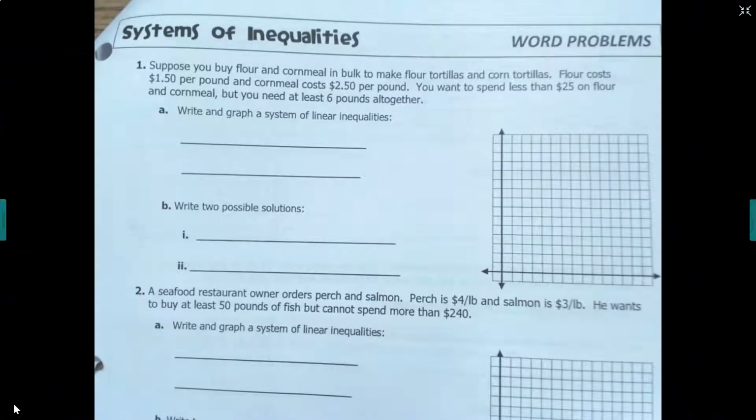This video is on systems of inequalities word problems. By the end of this video, you should be able to read real-world scenarios and construct a system of inequalities. You should be able to solve real-world systems of inequalities, and you should be able to graph the system of real-world inequalities on a coordinate plane to determine the solution area.